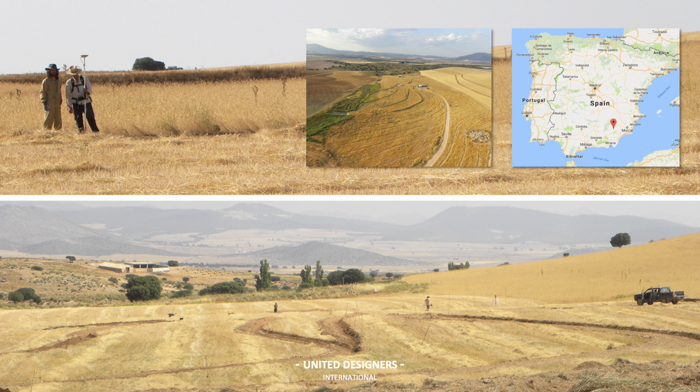Again, walking the land, boots on the ground. Here we see somebody with a GIS sensor for GPS, basically marking the land so we can make sure that we're accurate with our design work. We can do the designs as much as we want, but we need to be accurate and we need to have boots on the ground to make sure that our solutions are justified and accurate.